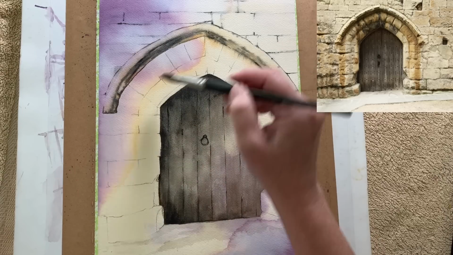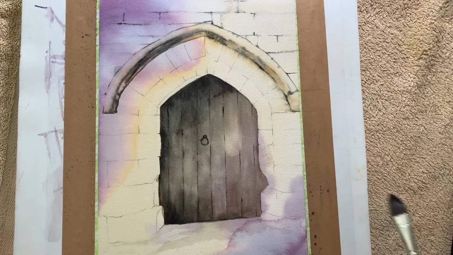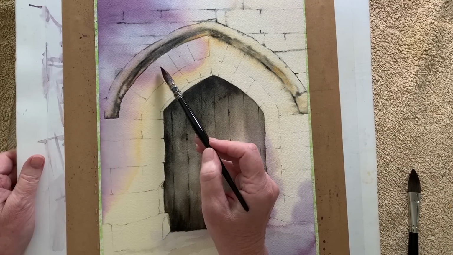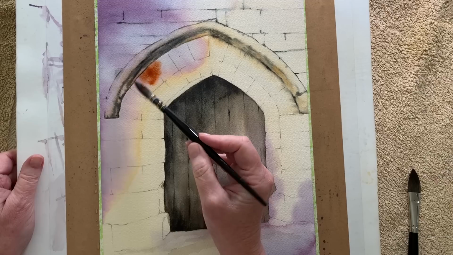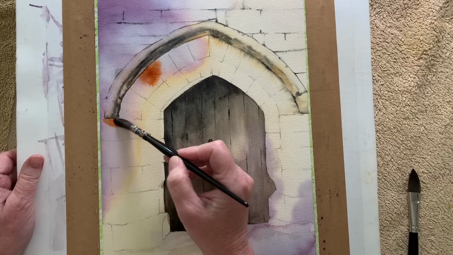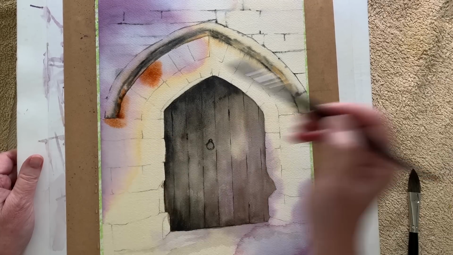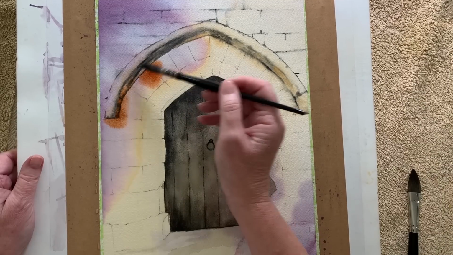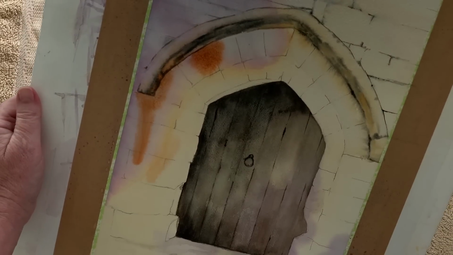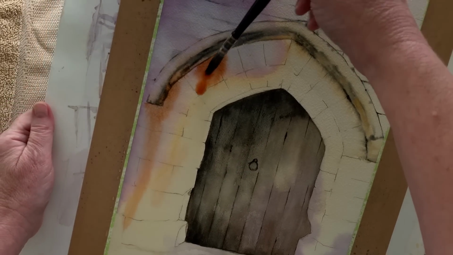So here I'm wetting the paper with water, a fair amount of water because I want the paint to flow over the paper. This is burnt sienna. It's fairly dark, so I've used a fair amount of pigment, but as I said, I've mixed water with it so that it will flow down the paper. Then I lifted my board off the table and allowed it to drip down the paper.